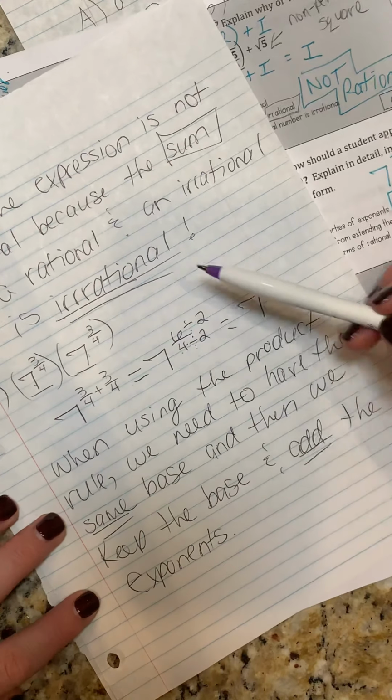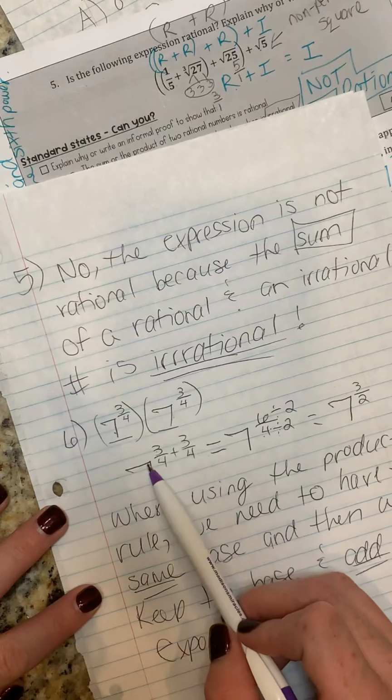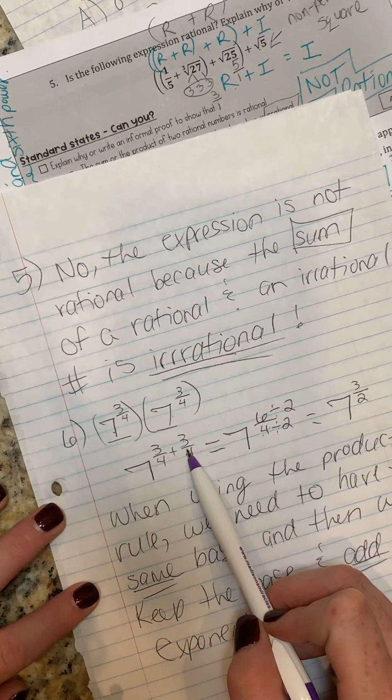And that's what we just said right here. Keep the base, kept the 7, and then added the exponents.